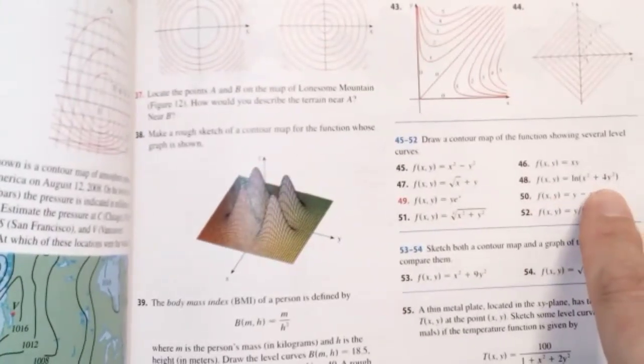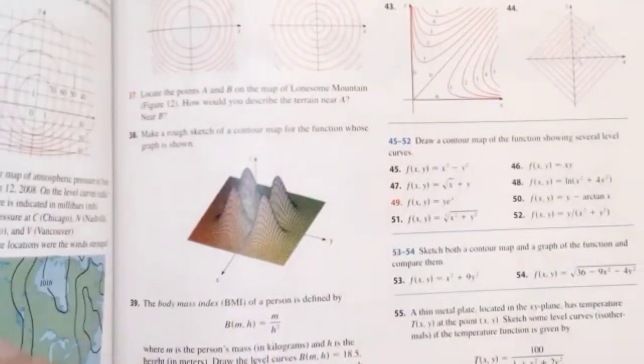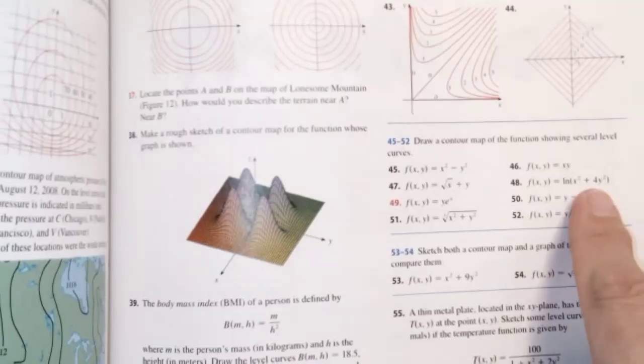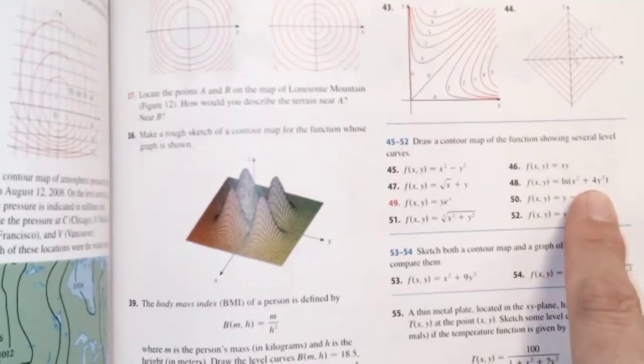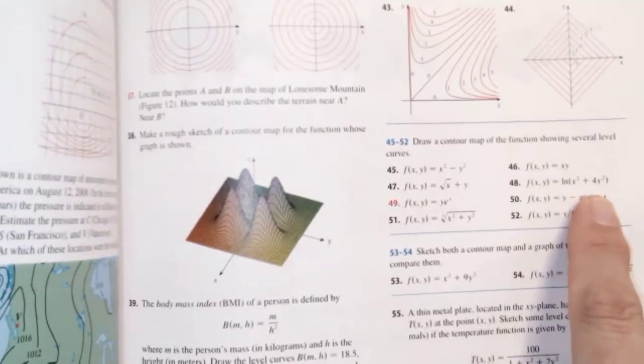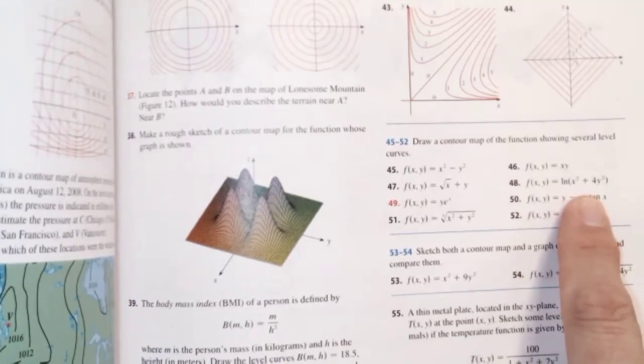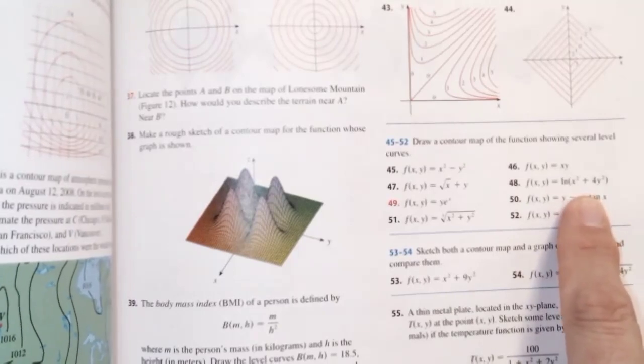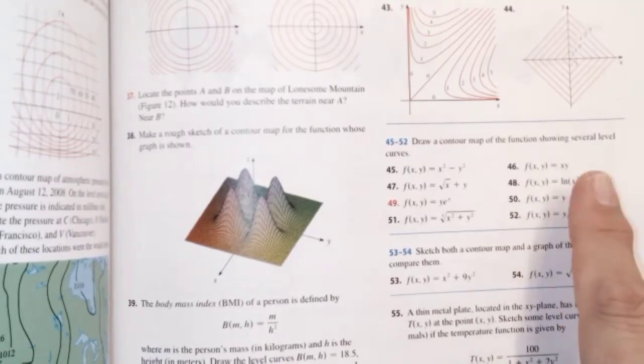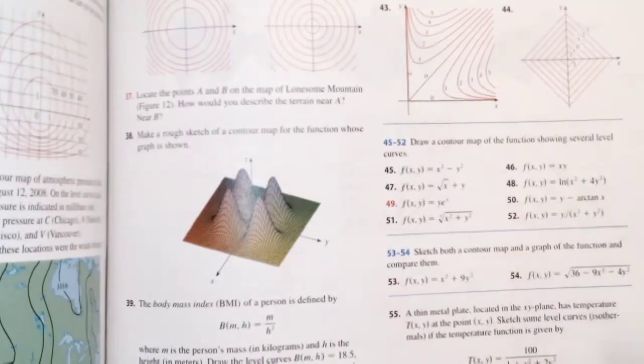Yeah, the question 48. Yeah, it's going to look something very much like 32C, except there's this factor of 4 here, right? So what does that do? This isn't radius anymore, is it? No. So let me think about that.